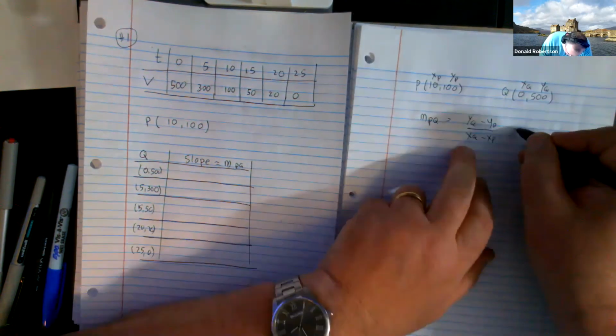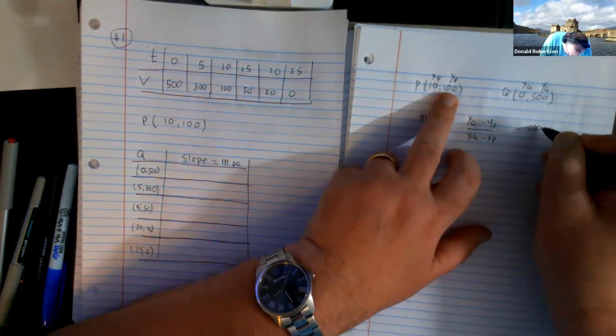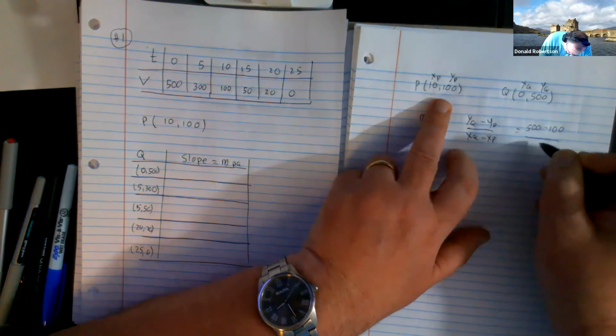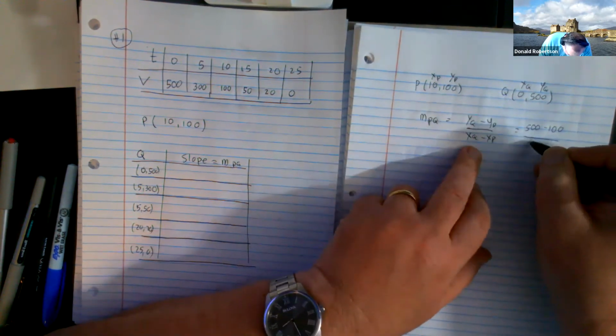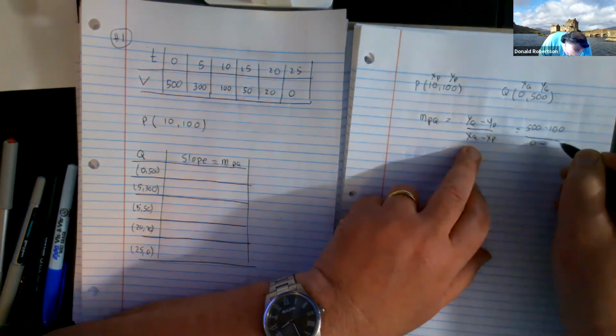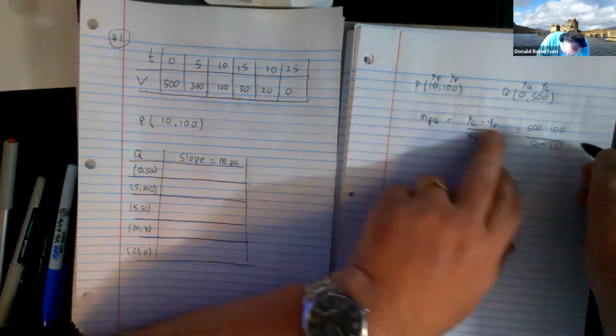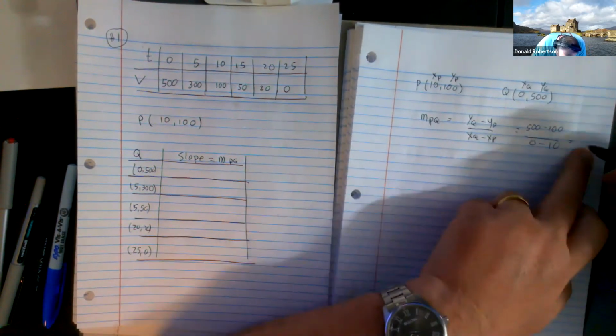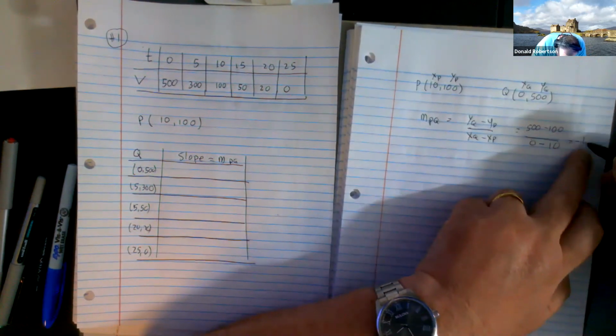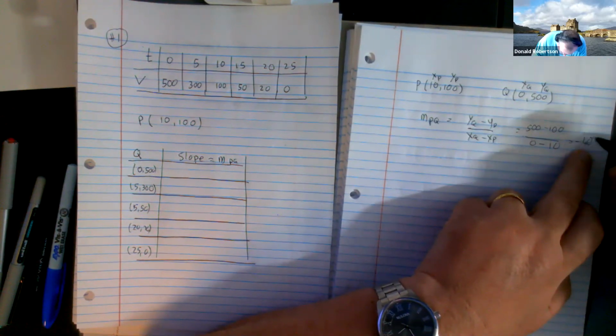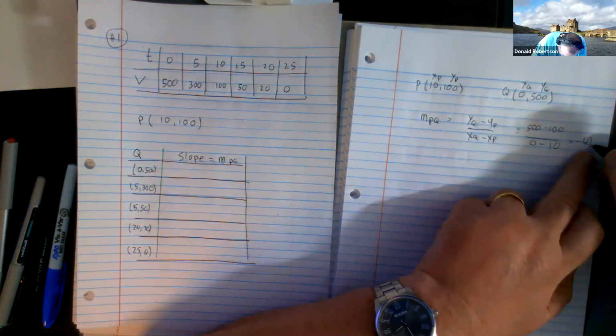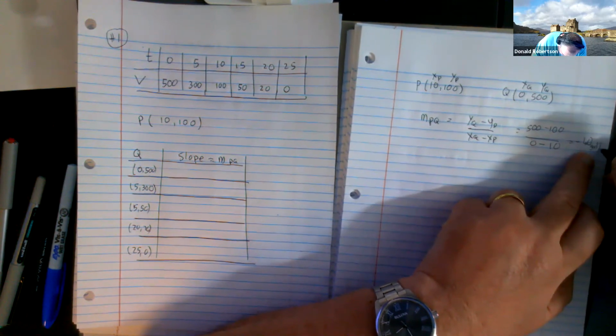What have I got? I got a 500 take away a 100, and I've got a 0 take away a 10. And I believe the answer here is negative 40. And the units are gallons per minute.